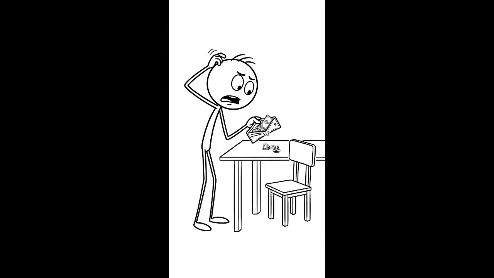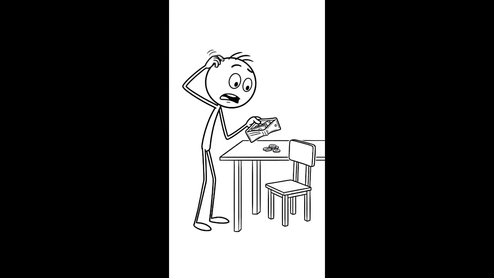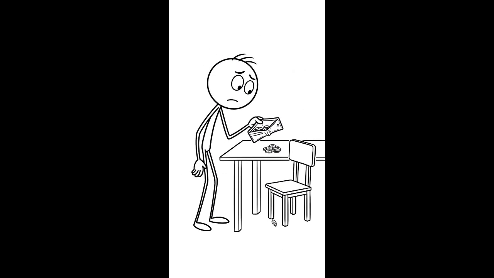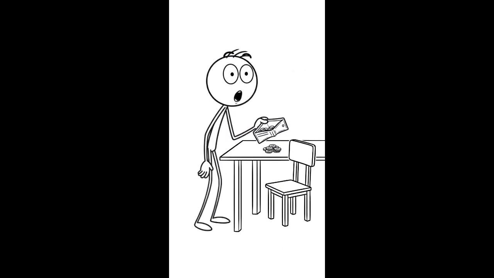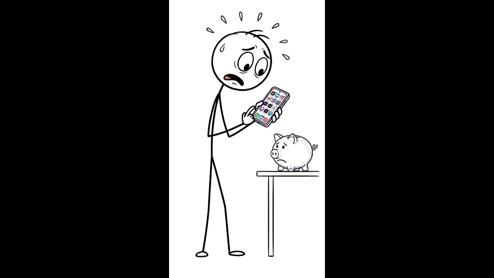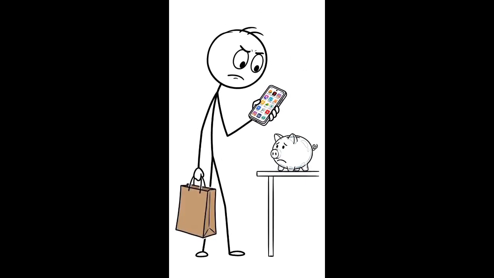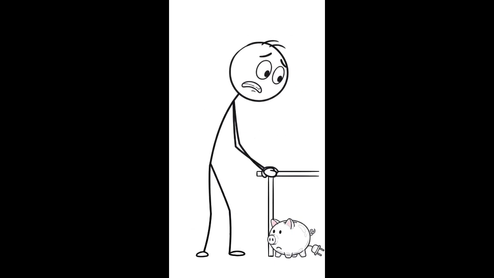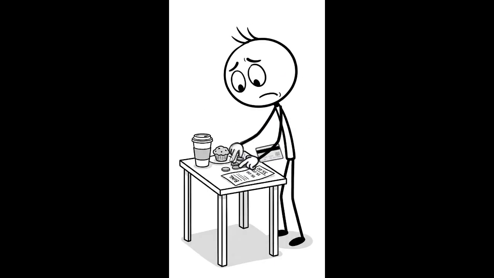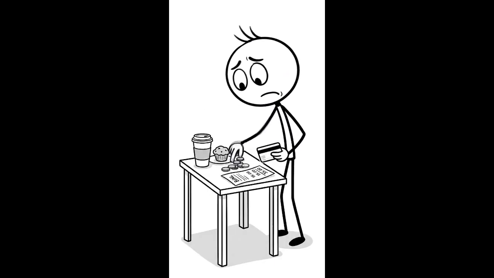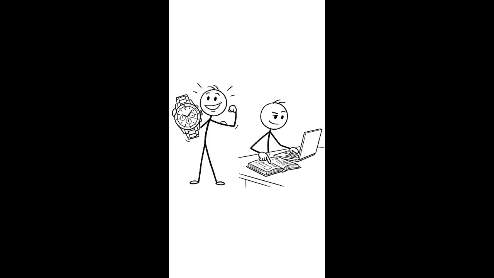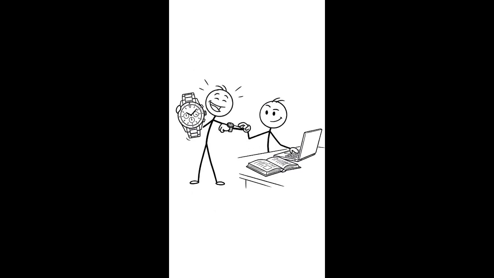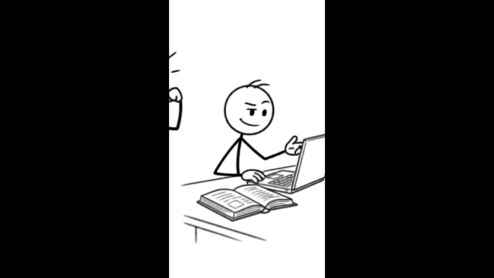What if I told you you're losing money every day without even realizing it? Here are 7 money mistakes you might be making right now. Buying things just because they're on sale. Paying for subscriptions you never use. Spending before saving. Ignoring small daily expenses because they seem too small to matter. Using credit cards without a plan to pay them off. Buying expensive things just to impress other people. And finally, not investing in yourself by learning new skills that can increase your income.